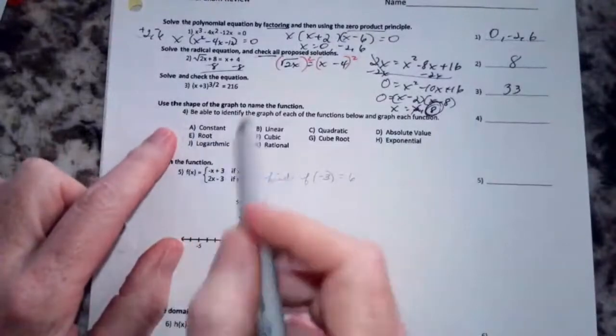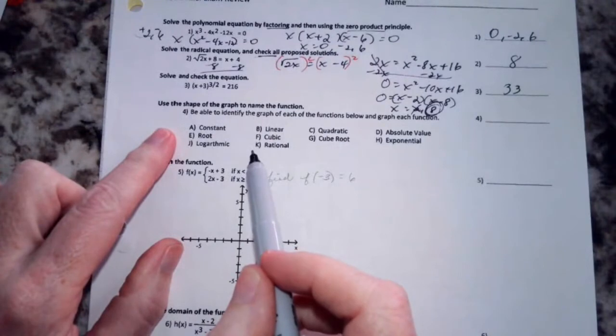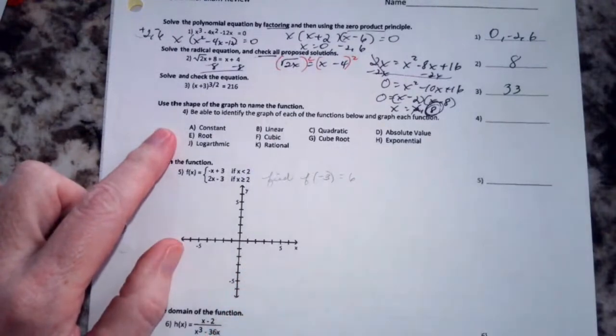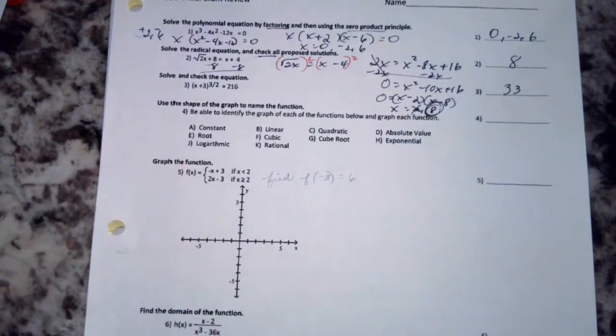Let's go to number 4. This isn't really a problem. This is just reminding you of all of the different kinds of graphs we have looked at. And pictures of those graphs are in the answers at the end of this review. So at the back where the answers are, you can see a quick tutorial on those.